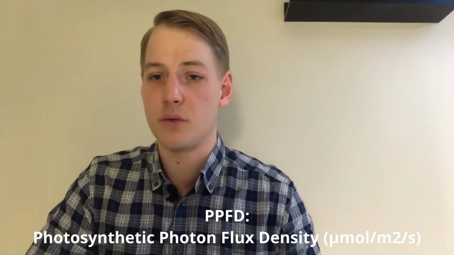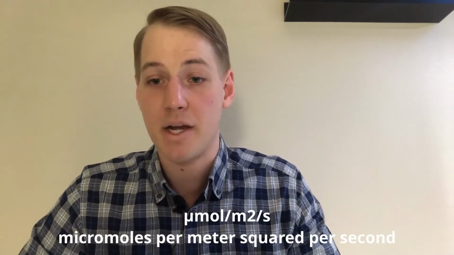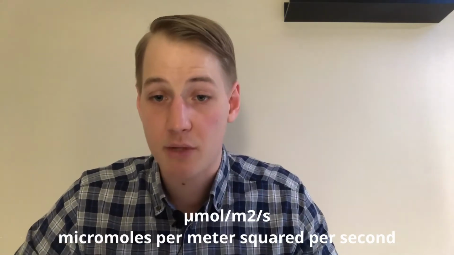Moving on to PPFD, photosynthetic photon flux density. Simply put, this is a value of how many photons hit a specific area every second, or how intense light hits a specific area. PPFD is measured in this unit, micromoles per meter squared per second. Without diving too deep into this term, the higher the number, the more photons are landing in the area that is measured.